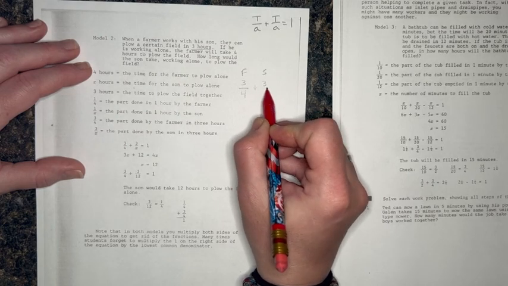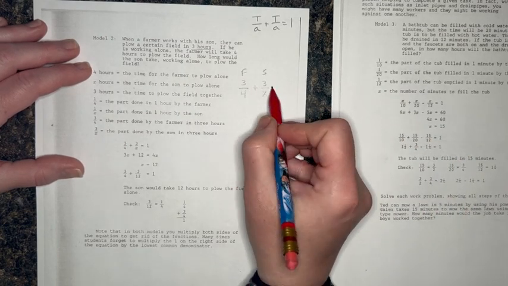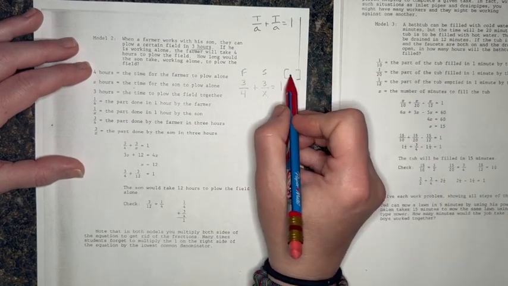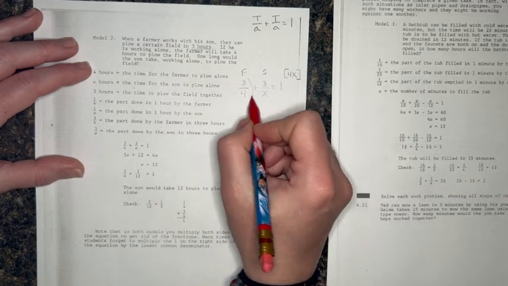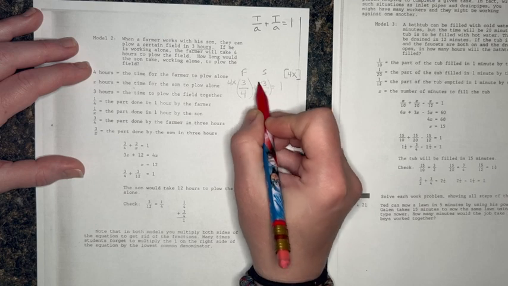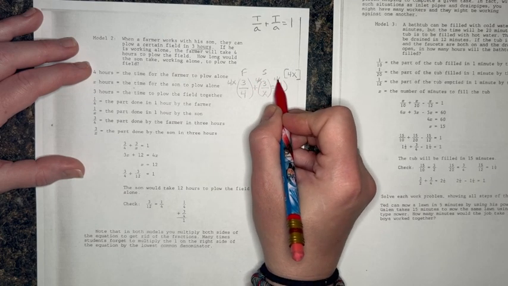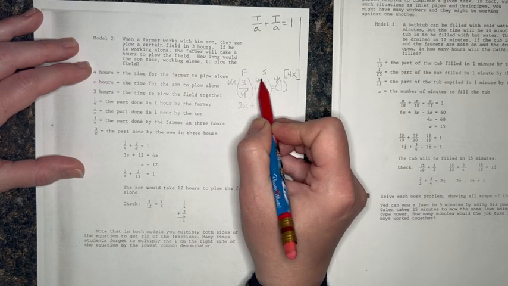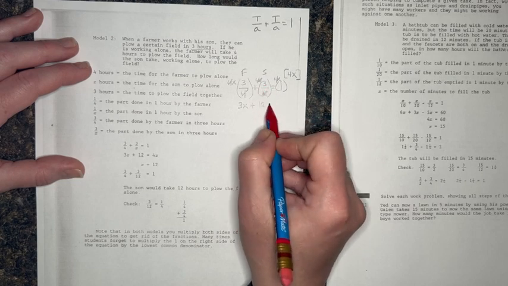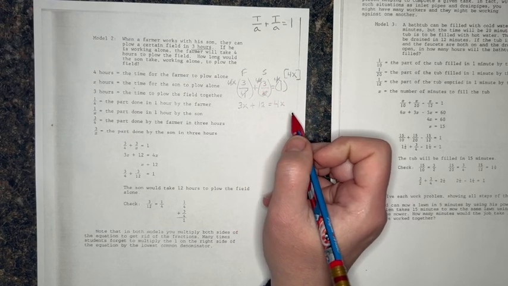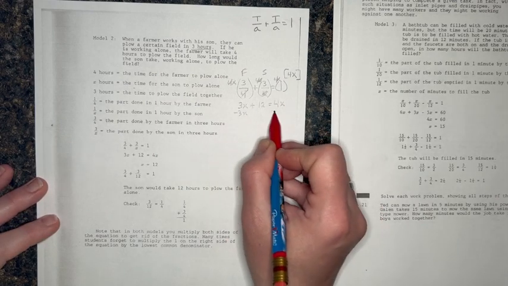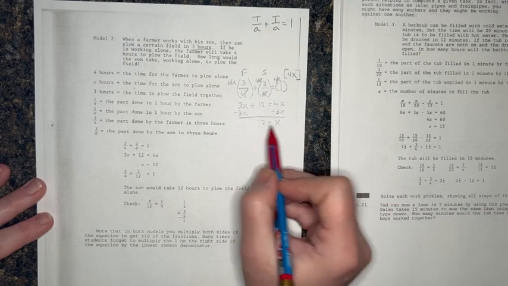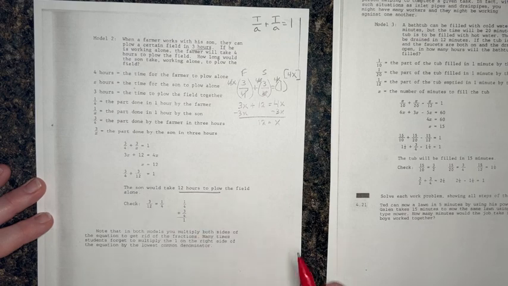All right, so we know that together they do it in 3, but we're trying to solve for how long the son will take to do it by himself. Our lowest common denominator this time is 4x. We're going to multiply every term by 4x. Here the 4's cancel, so we have 3x. Plus, here the x's cancel, so we have 4 times 3, which is 12, equals 4x. 4x times 1 is 4x. We're going to subtract 3x from both sides. 12 is equal to x. So it's going to take the son by himself 12 hours to plow the field.